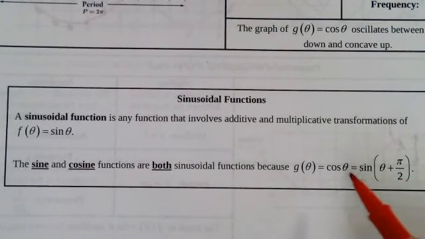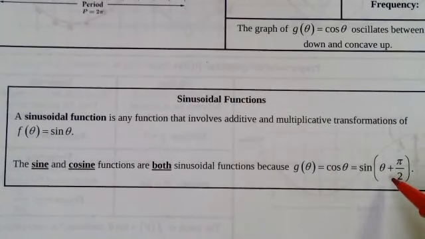So the cosine function would be the same as if I shifted sine pi over 2 to the left. Or, the way I showed a second ago, if I took the cosine function and shifted it pi over 2 to the right, it looks like sine.